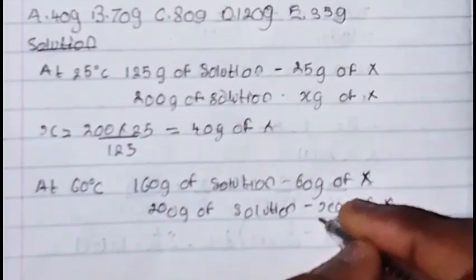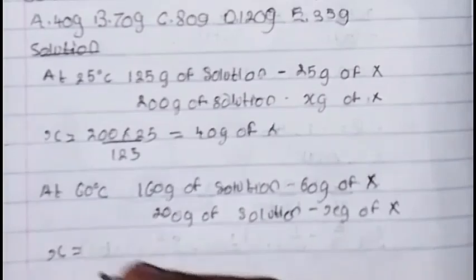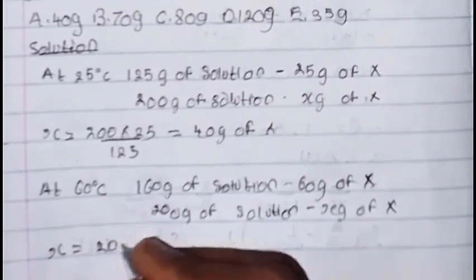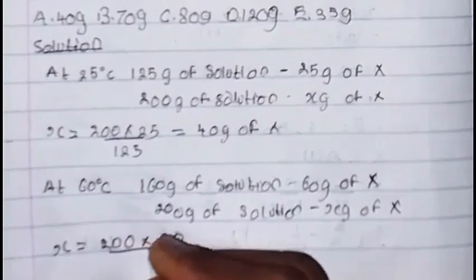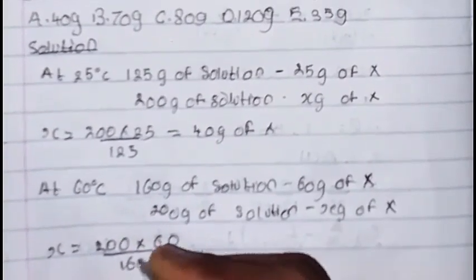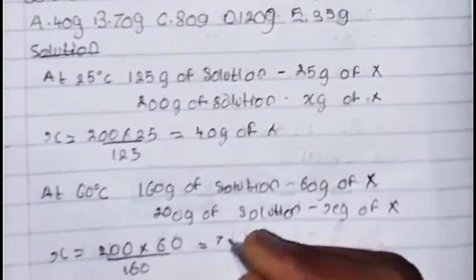X gram is what we're looking for. So X will now become 200 times 60 divided by 160, which is equivalent to 75 gram of X.